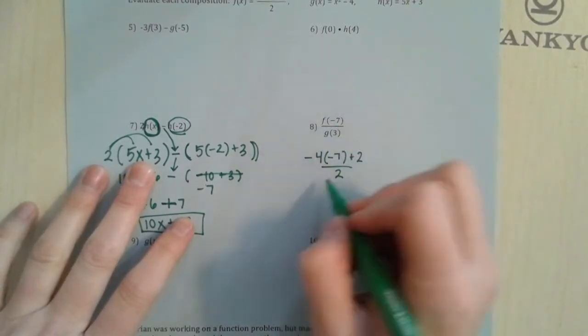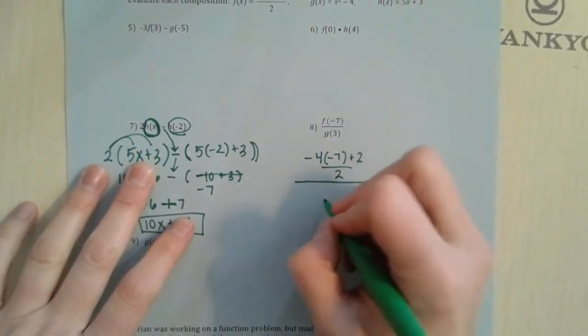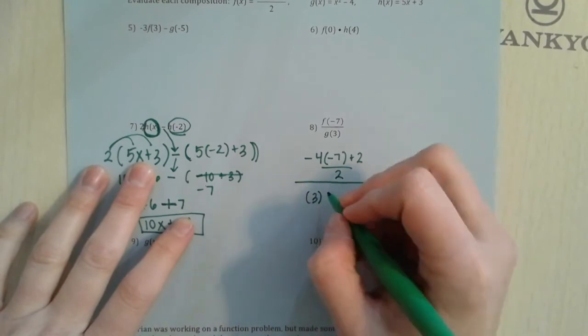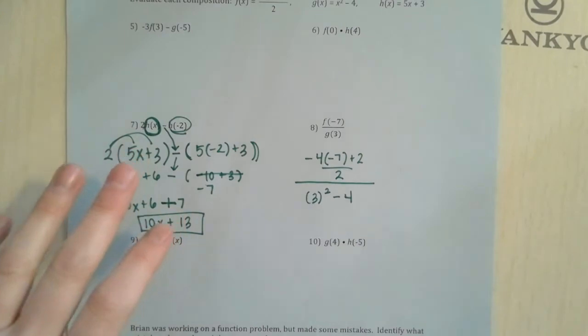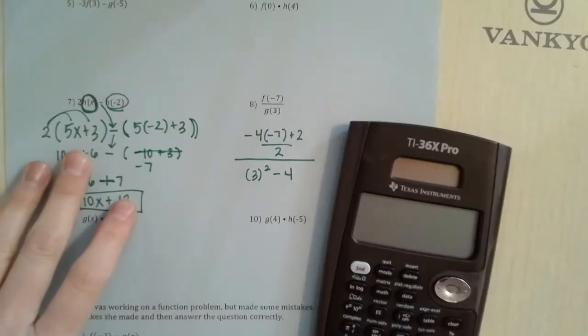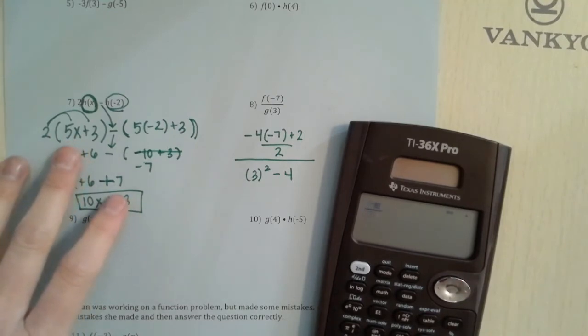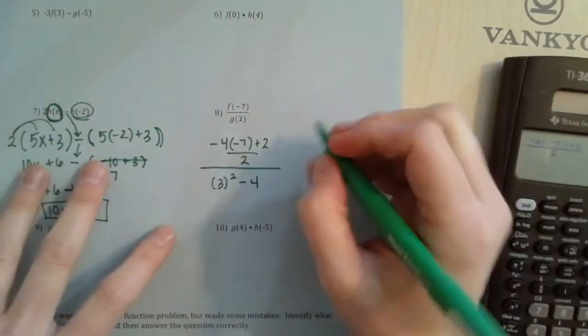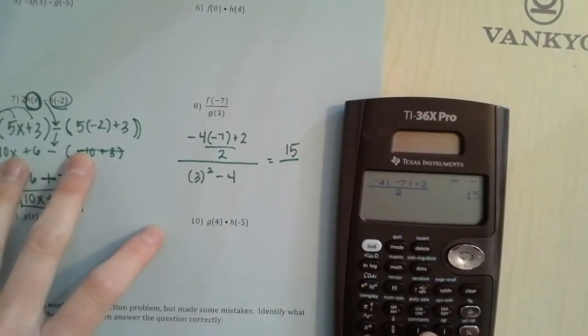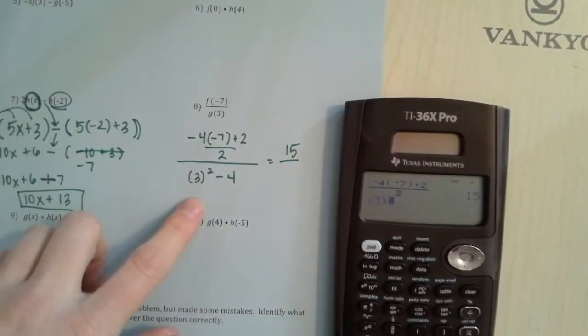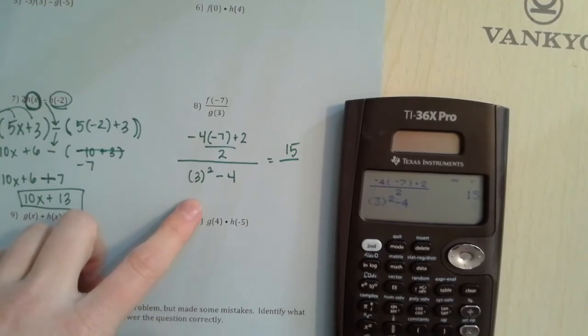So this is the f function, and we're going to divide that by our g function, which is x squared minus 4, but I'm replacing my x with 3. Okay, so we're going to do the top. Fractiony boxy button, -4 parentheses -7 plus 2 all over 2, and that gives me 15. So I really have 15 on the top, and then on the bottom we have 3 squared minus 4, which is 5.